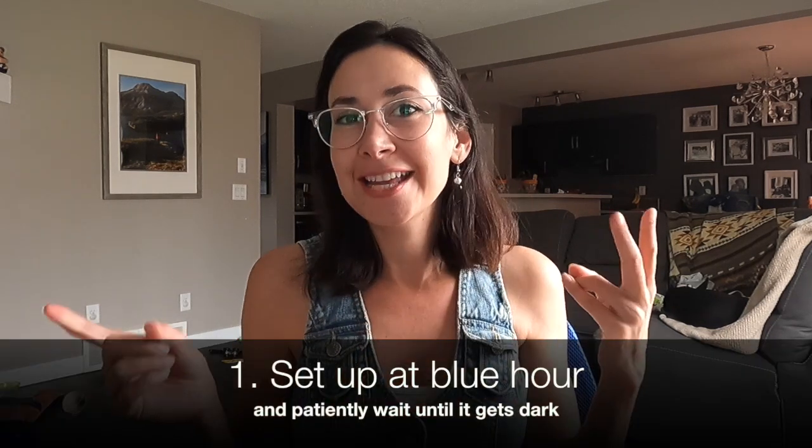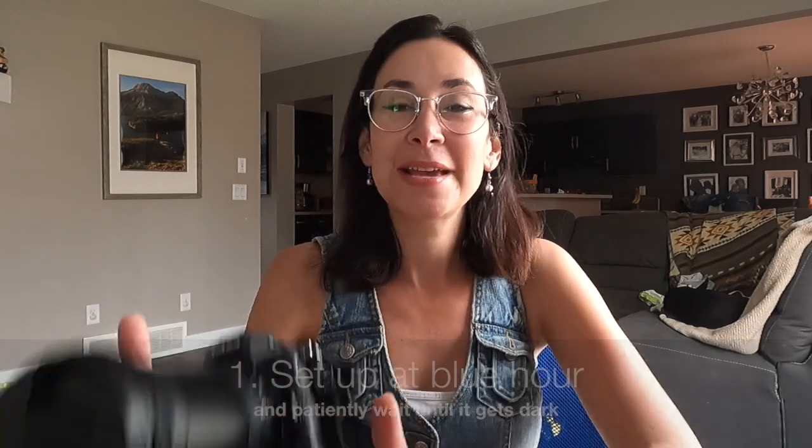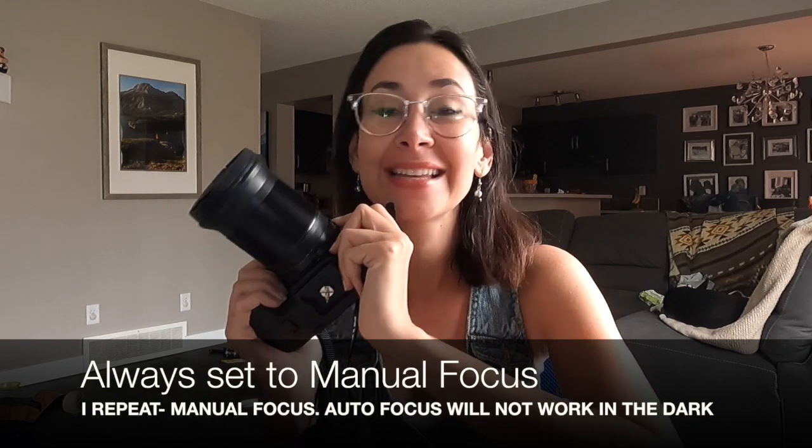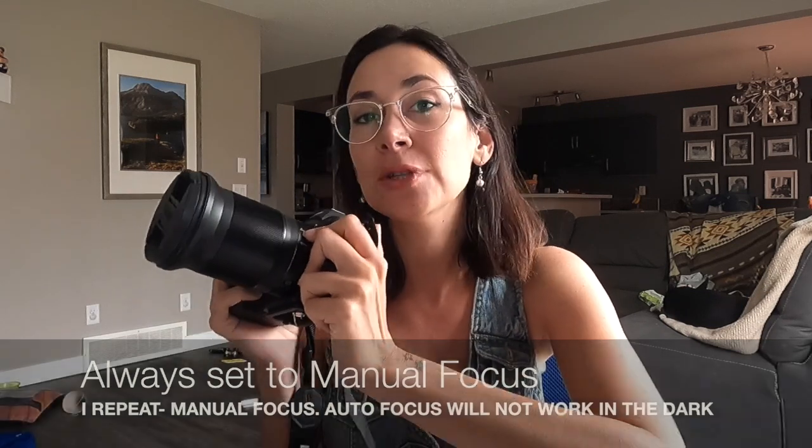So there's a couple of ways that you can go about focusing in the dark. One, you can set up during blue hour and focus, and then always set to manual. Always set to manual focus, because autofocus at night is not going to work. If you leave it in autofocus and press the shutter button, your camera is not going to be able to find anything. It will refuse to take the photo. Or if it does, it might not focus on what you want, and the photo might come out completely blurry or out of focus.